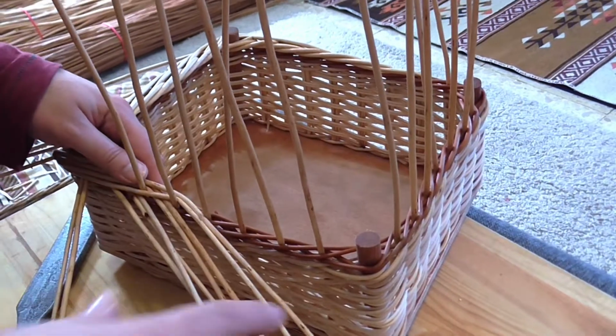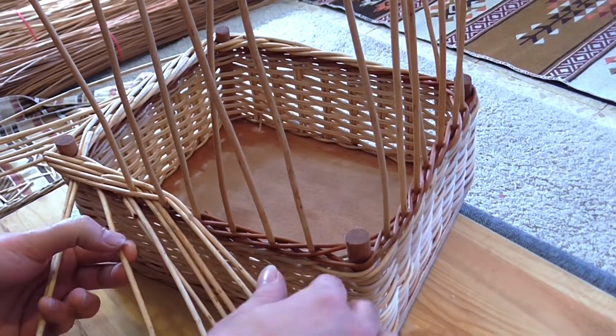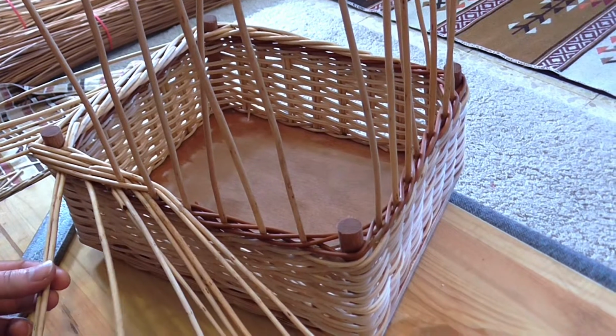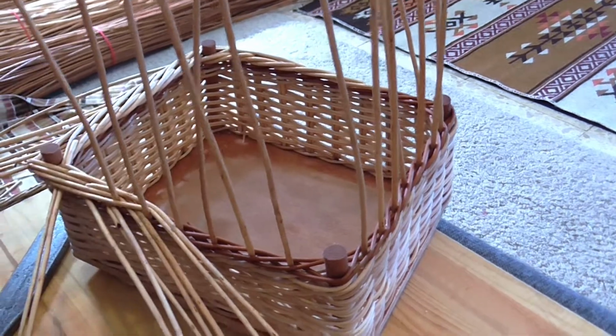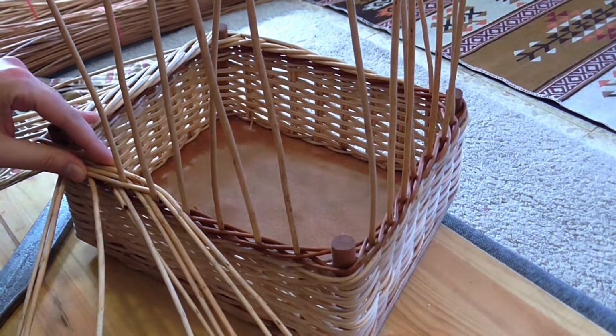And now we can see our 5 pairs again. 1, 2, 3, single one, and another pair. And when you're continuing the border, don't forget that single one.